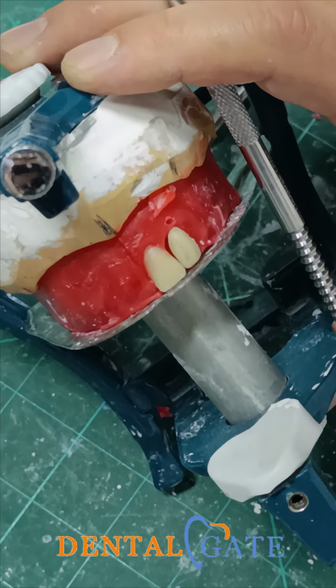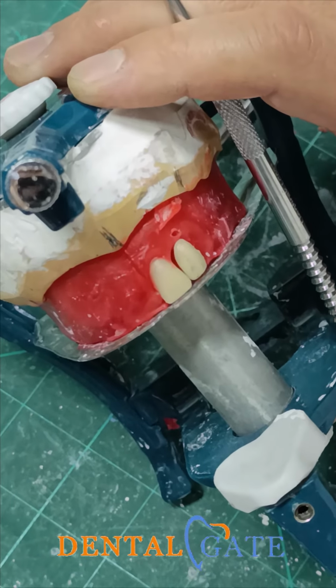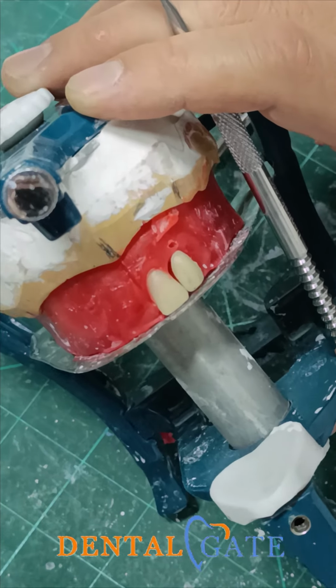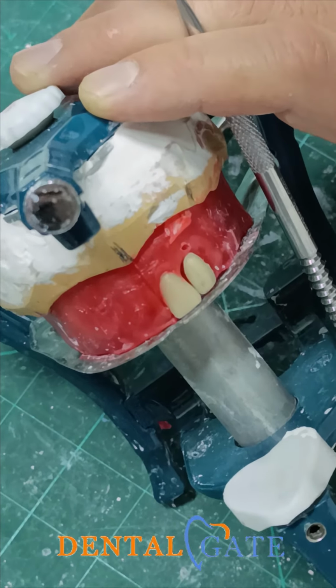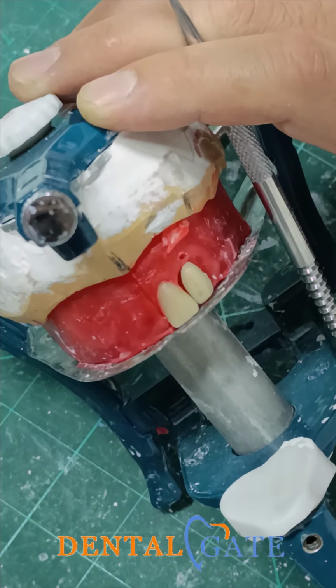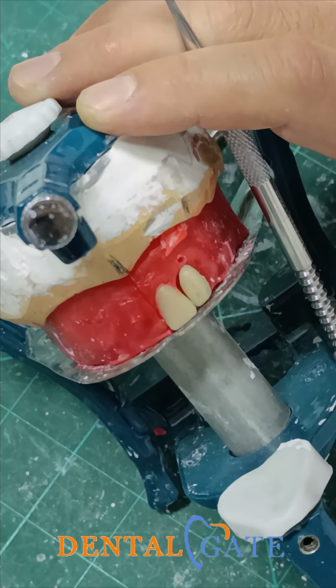Why do I make this criteria? Not for aesthetics only, because I will apply this rule to the anterior region for the upper and the lower, and the posterior region for the upper and the lower.